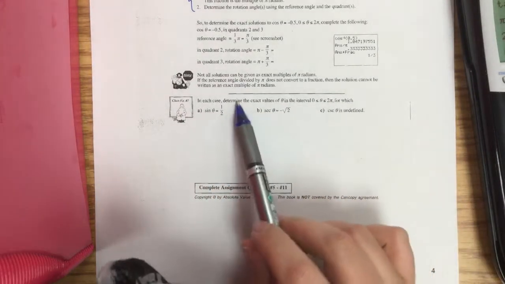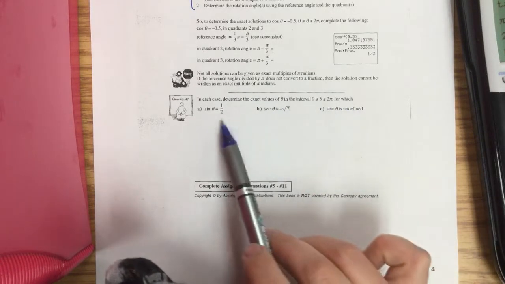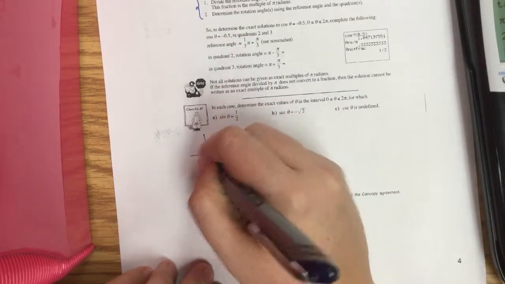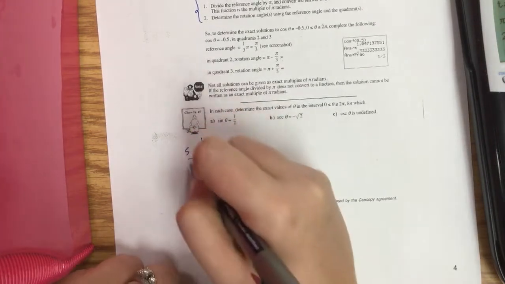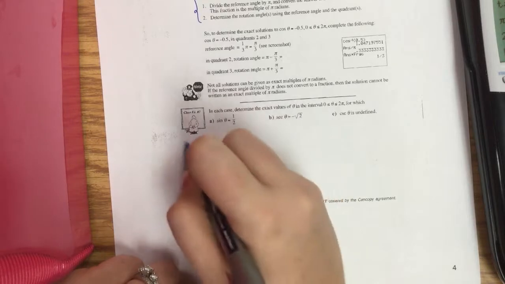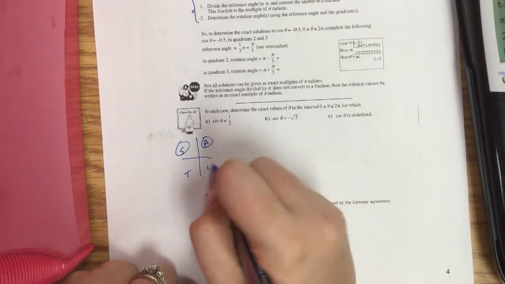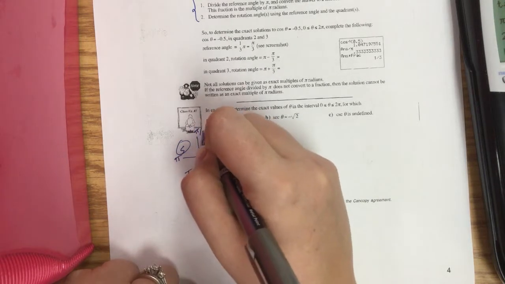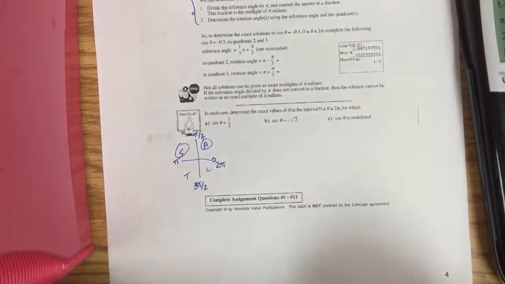In each case, determine the exact values of theta in this interval 0 to 2 pi for which sine theta would be 1/2. So first thing I'm noticing, sine theta is positive 1/2. Come up with two quadrants where sine is positive. Sine is positive in quadrant 1 and quadrant 2. If you like to do another labeling showing me that this is 0, this is pi, you could go again, this is pi/2, 3 pi/2, and 2 pi, it will help you write your rotation angle.